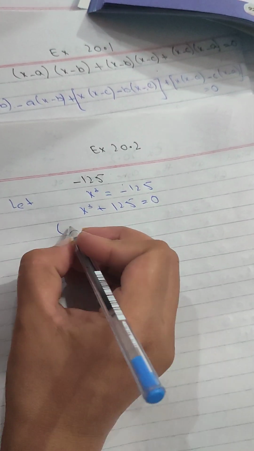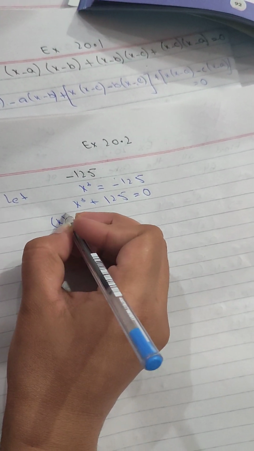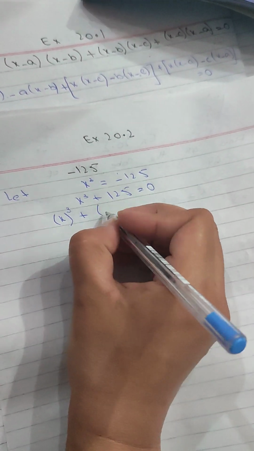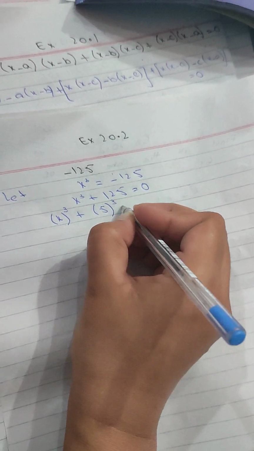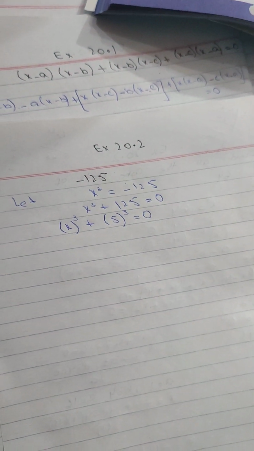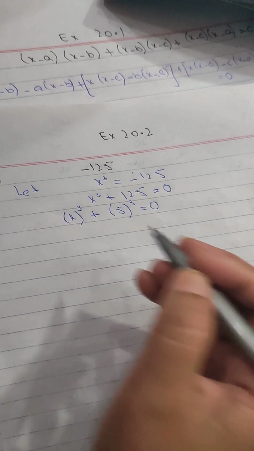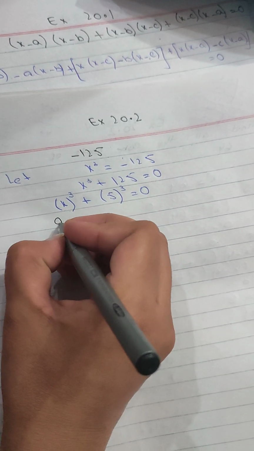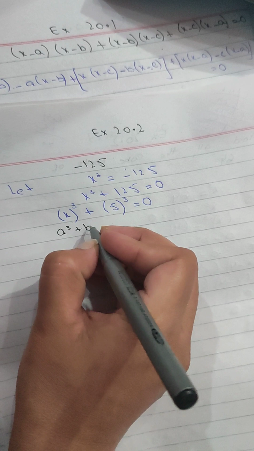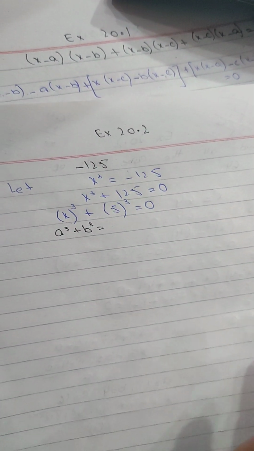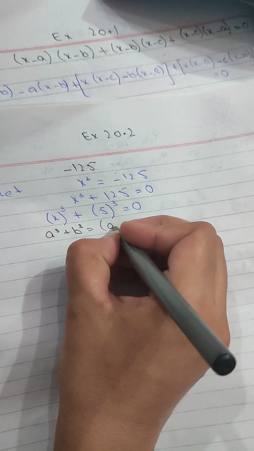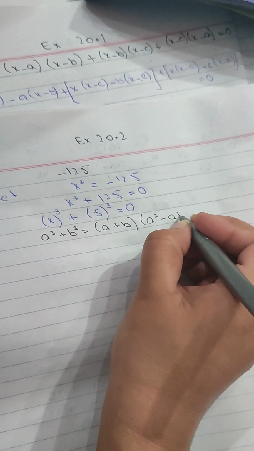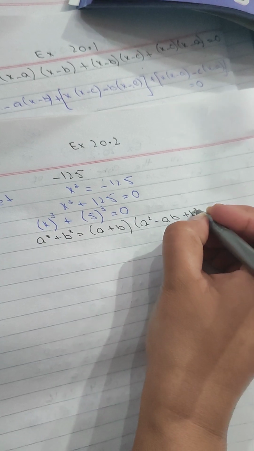Now you have to convert it into a whole cube. The whole cube of x cube will be x whole cube, plus 125 is the whole cube of 5, so you will write 5 whole cube. Now here you can see two cube terms are adding, and there is a plus sign between the terms. So we have to apply the plus formula, a cube plus b cube, not a cube minus b cube, which is equal to a plus b, a square minus ab plus b square.